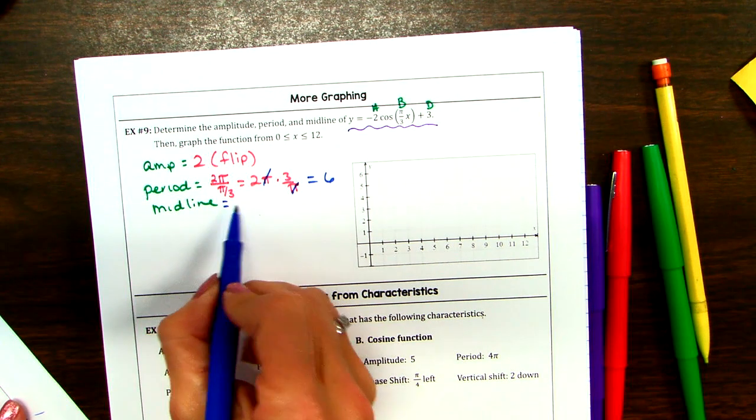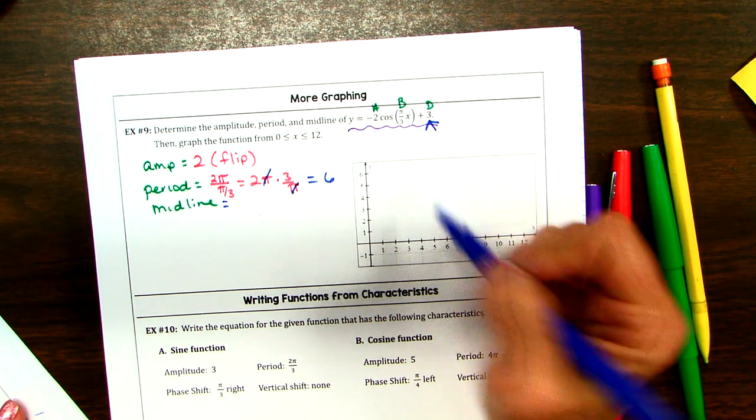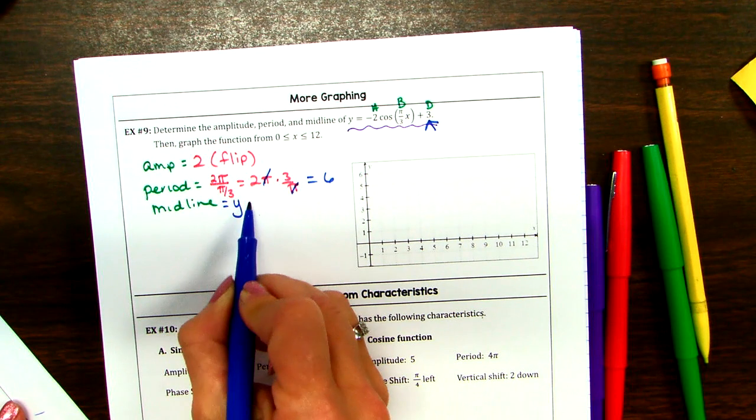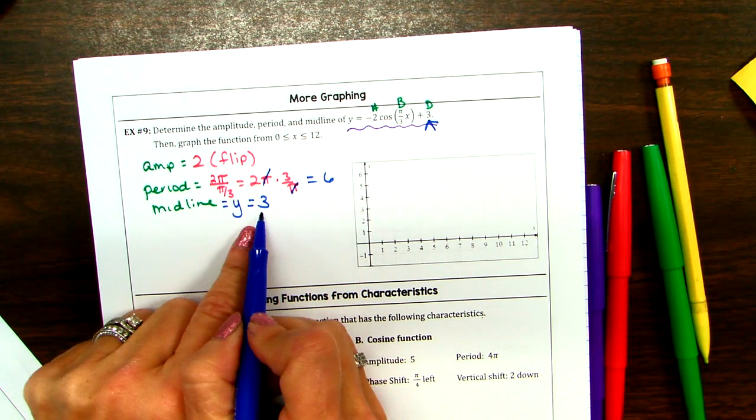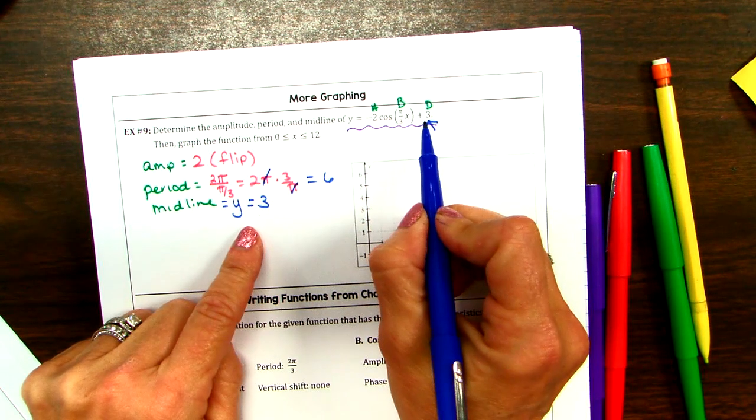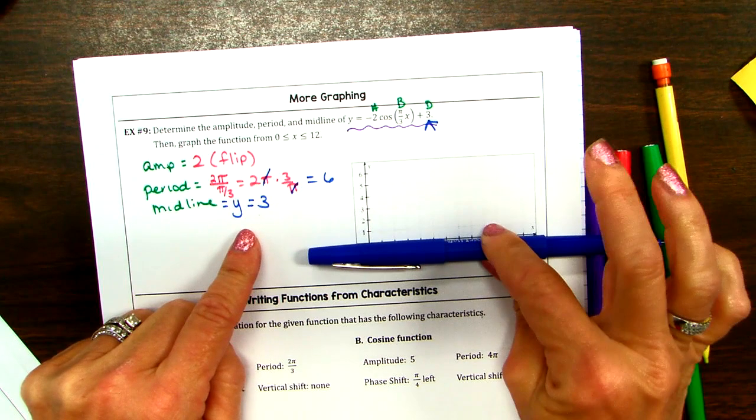We have a midline. Remember, you get your midline from D. It's y equals 3. So let's do some things that we are really confident about. Anytime you have a plus or minus out here, it changes where your x-axis is, right?